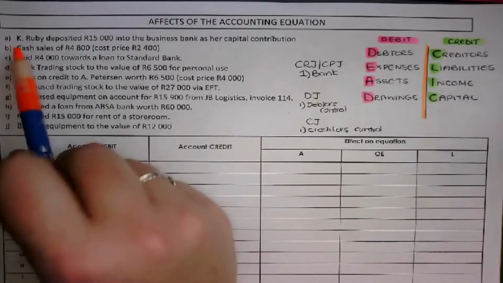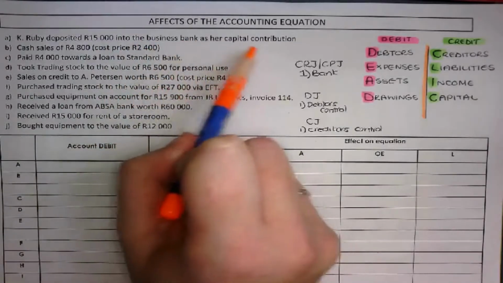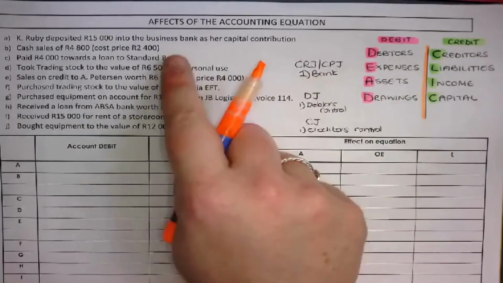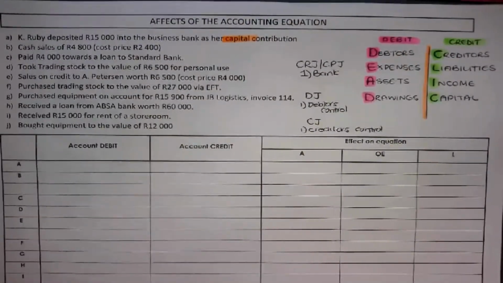The first transaction reads, K. Ruby deposited 15,000 Rand into the business bank as her capital contribution. Okay, that would be a CRJ. So one of the accounts is bank, because that's where the money's going, and the other account is capital.